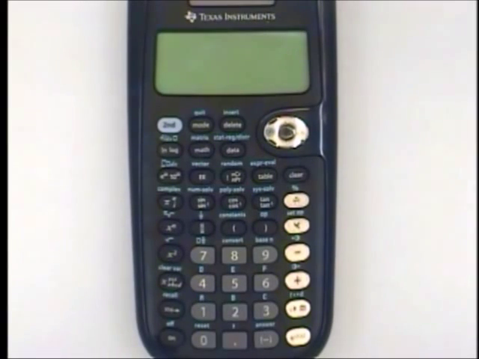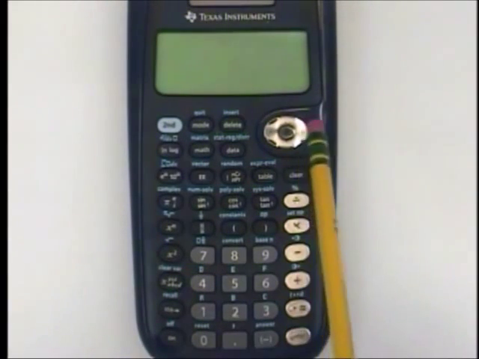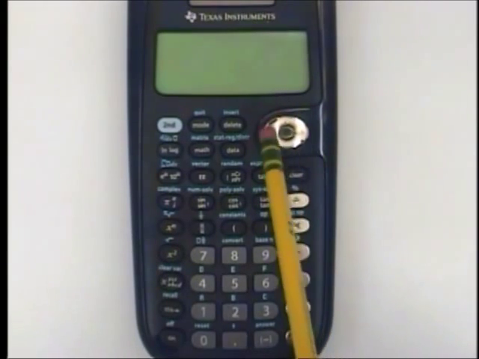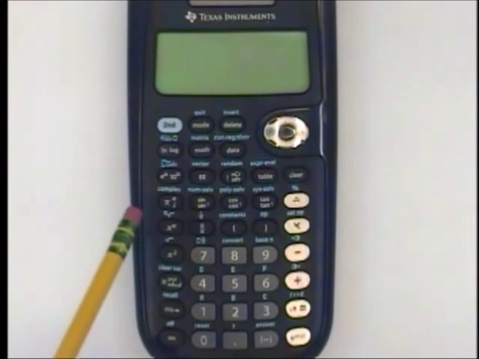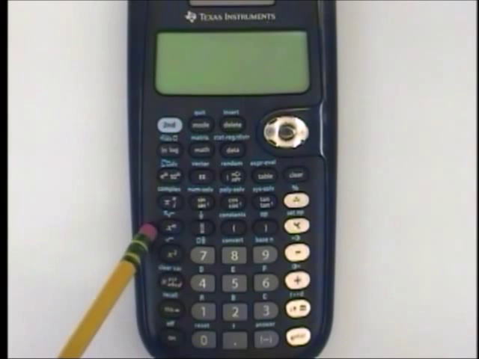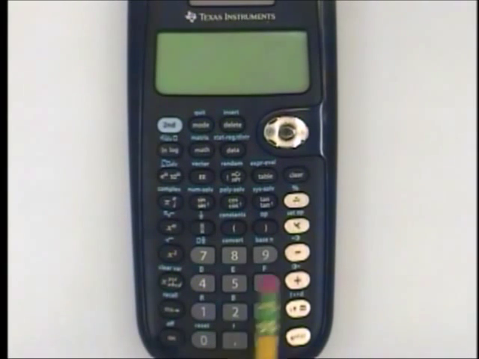The buttons that we'll be using in this tutorial are the arrow keypad, the numeric keypad, paying special attention to the negative sign, the x squared key, which is an exponent taking it to the second power, the general exponent key, and the parenthesis buttons.